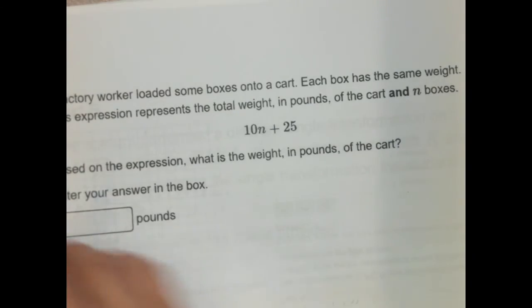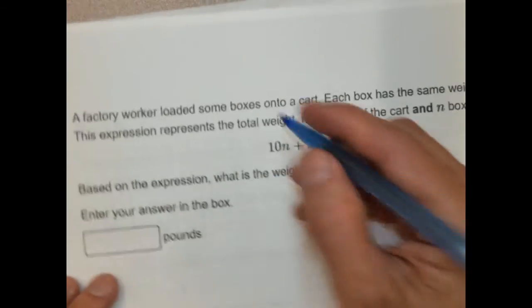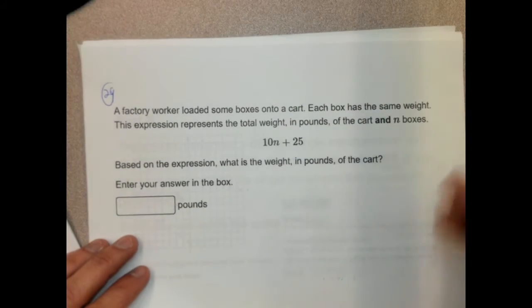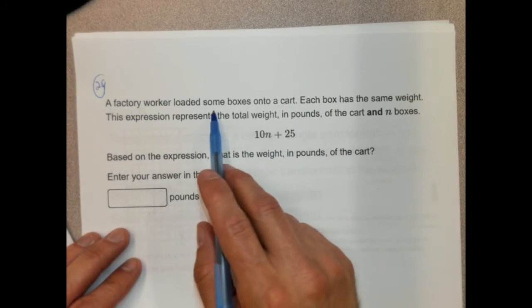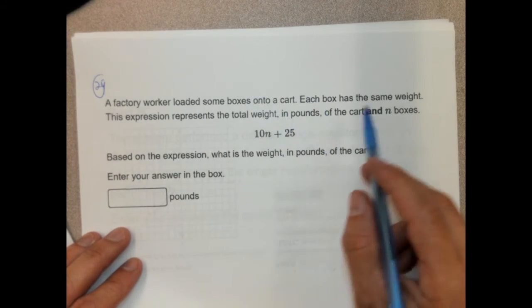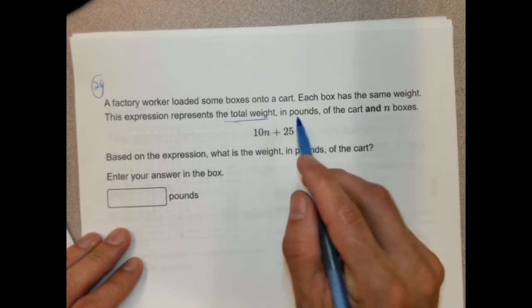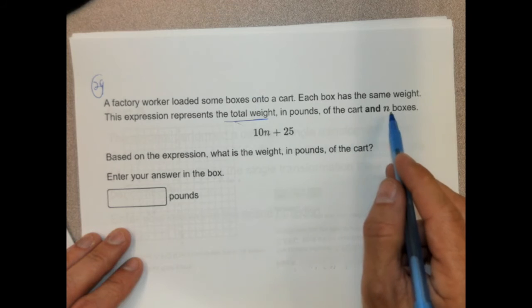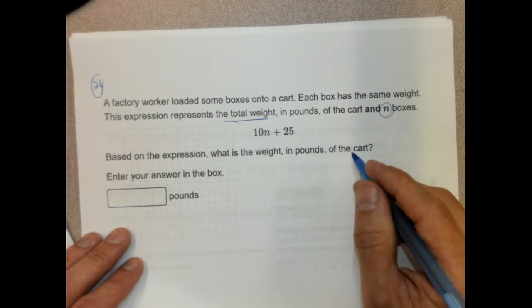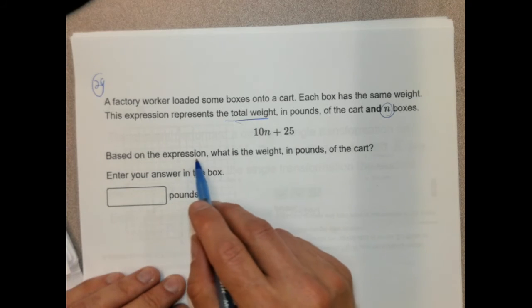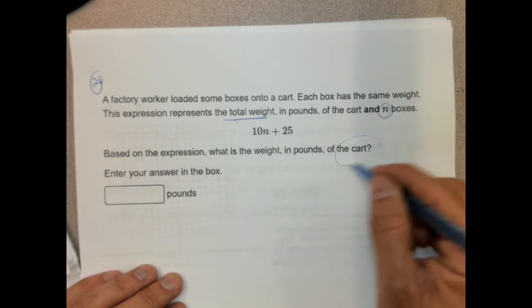Okay, number 29. This is actually testing a similar skill strand right here. A factory worker loaded some boxes onto a cart. Each box has the same weight. This expression represents the total weight in pounds of the cart and the n boxes. So n is the number of boxes. Based on the expression, which is the weight in pounds of just the cart by itself?